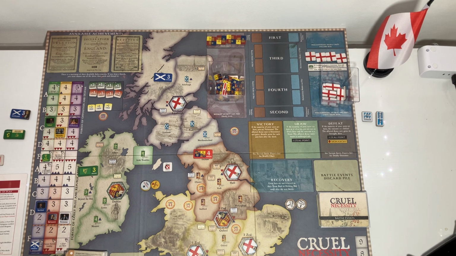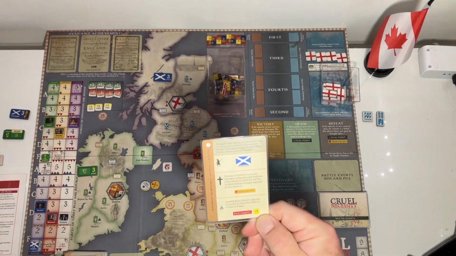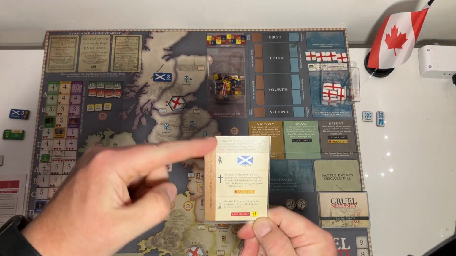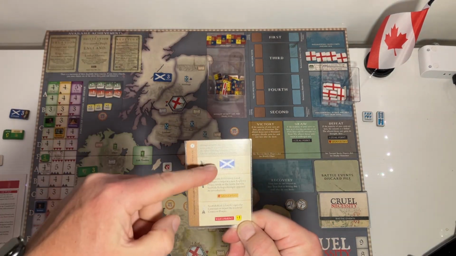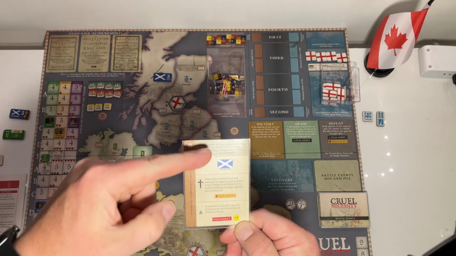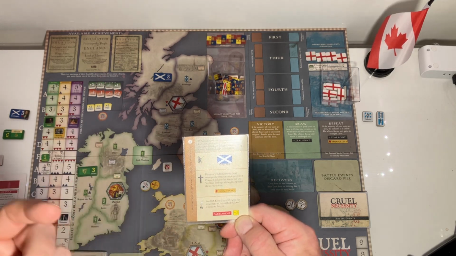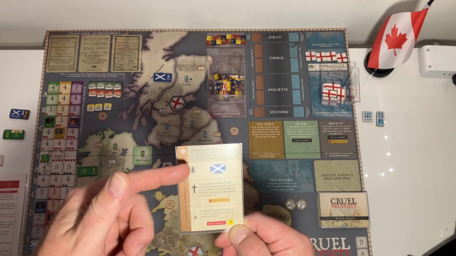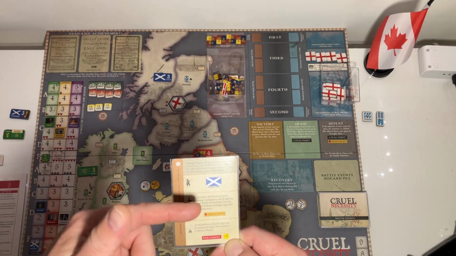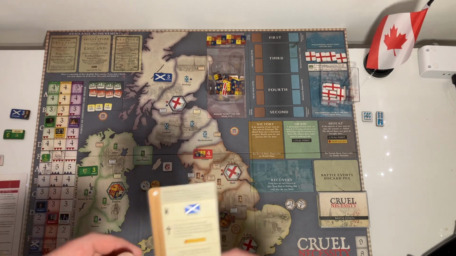So how does it really work? Each card has 3 sections, and you basically go, well, you've got the intro, and then a section here. So you go from top to bottom and you apply what happens for the armies, for religion, and for social events.